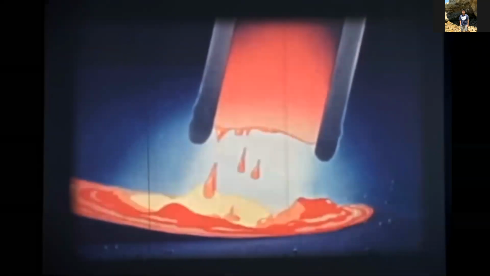Shielded arc welding is usually accomplished by means of an electric arc formed between the work and a coated metallic electrode. Let's see what happens. When the arc is struck, it almost instantly creates a temperature of about 6,500 degrees Fahrenheit. This melts both the base metal and the metal in the electrode. The metal from the electrode is melted off in tiny droplets.